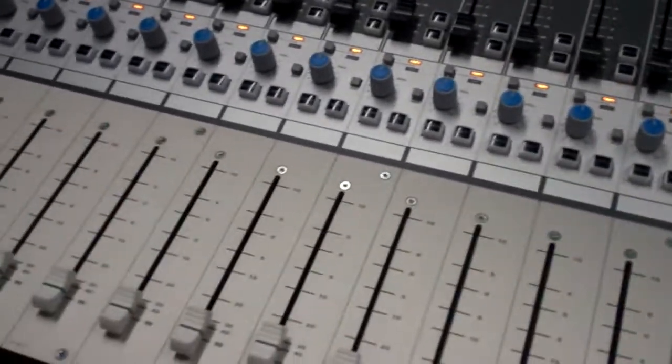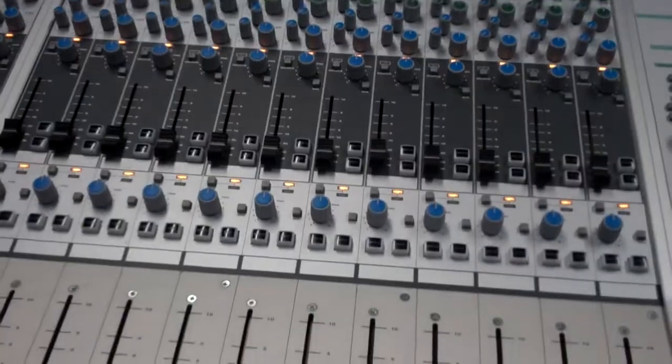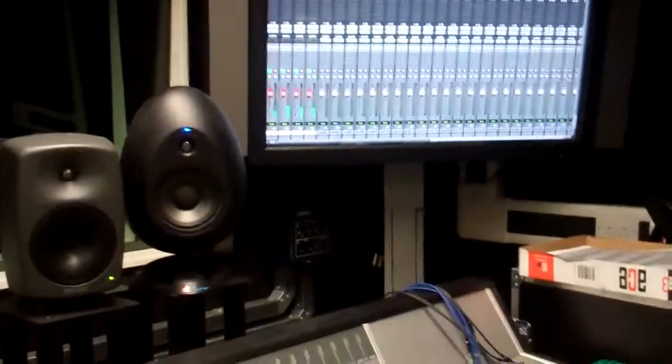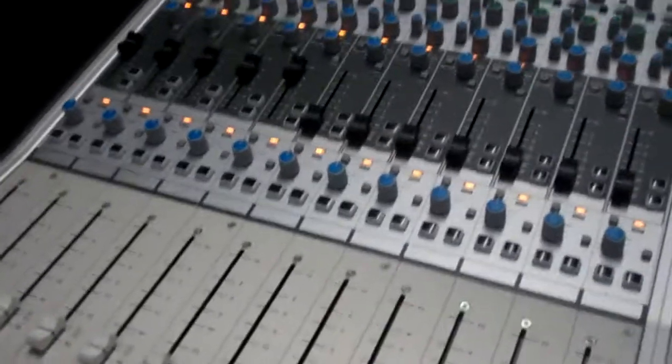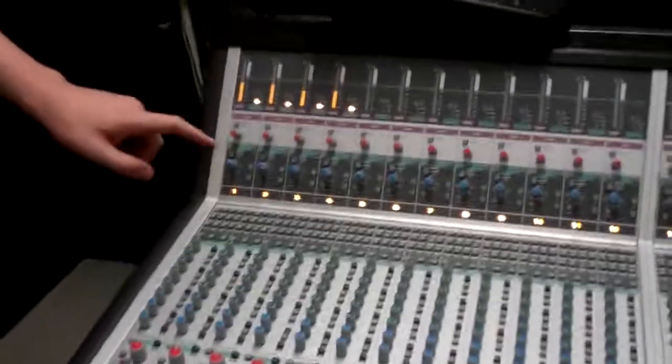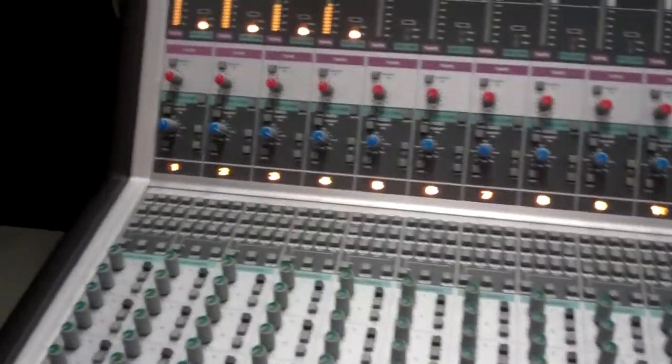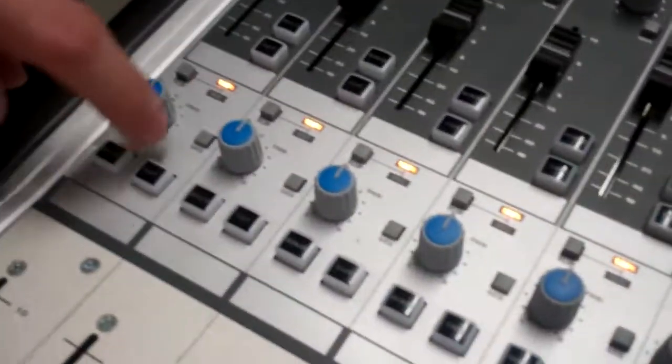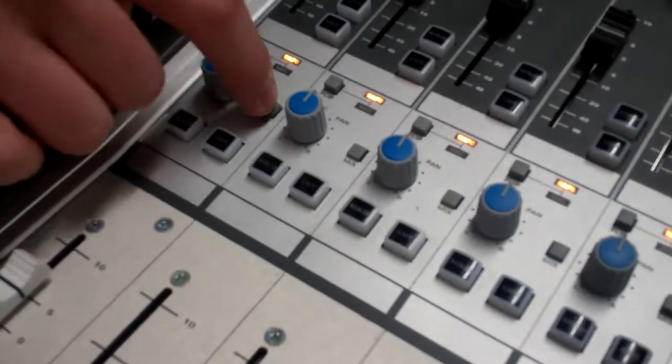So then after that, once you've record armed on Pro Tools, the big fader, the long fader, is the output from Pro Tools to the desk. The way you change the gain is the red one. You need a mix, right? You need to click mix as well, yeah. So that'll send it to the main mix.